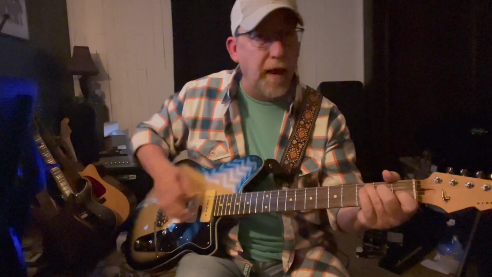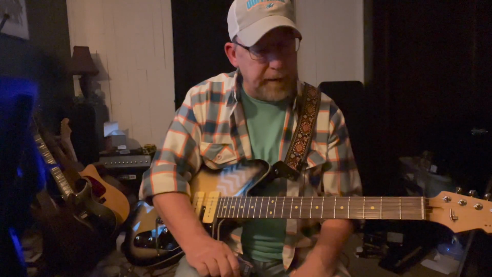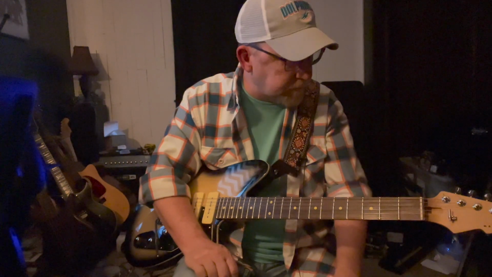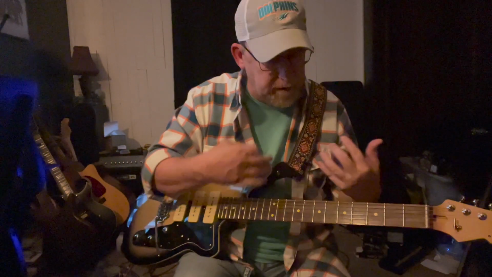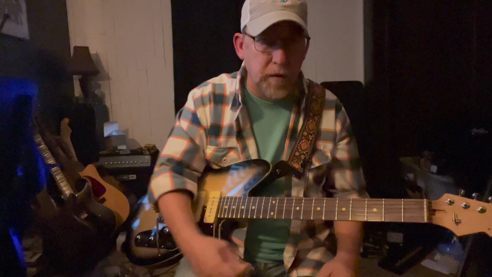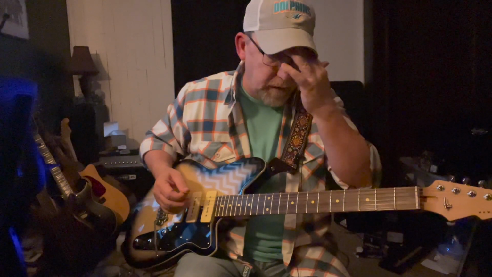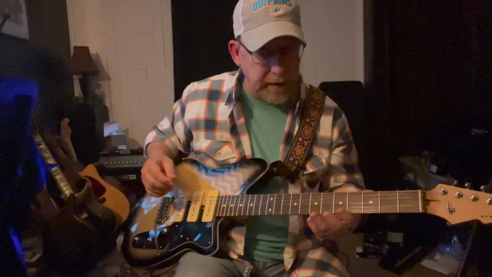Now, if you do that in every key, you have a ton of chords to choose from, depending on what you're trying to get out of a particular part of a song. And it gives you this incredible fretboard fluency because you know where all these chord shapes are. And now you can solo out of those, which I'll talk about in a couple weeks, hopefully.